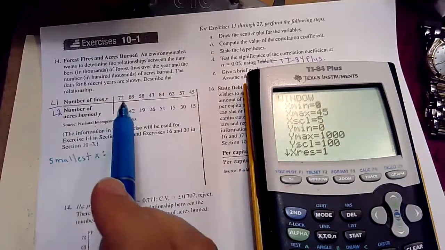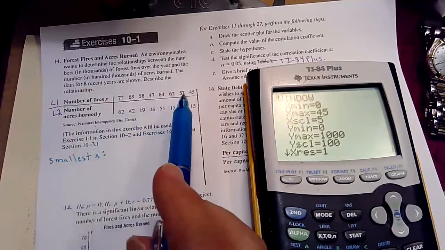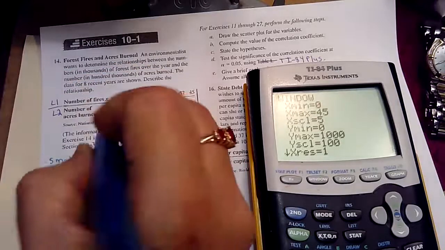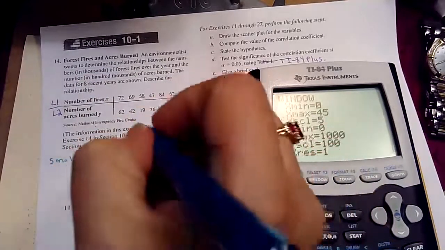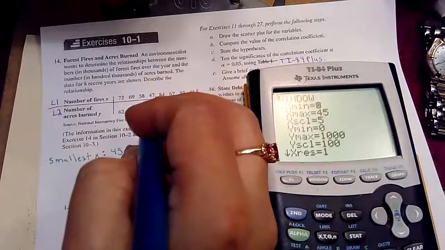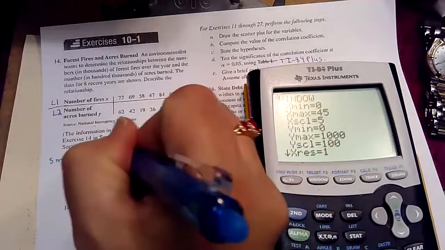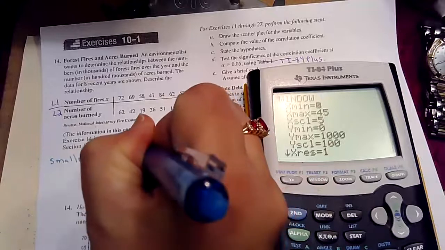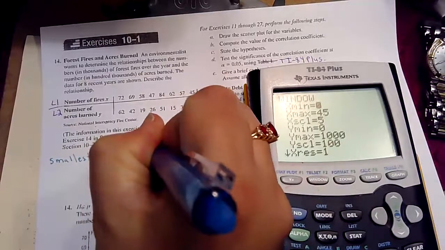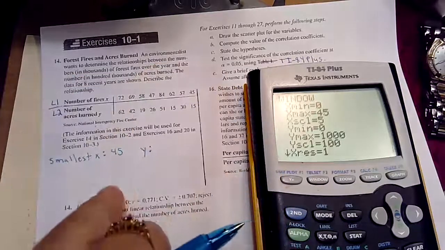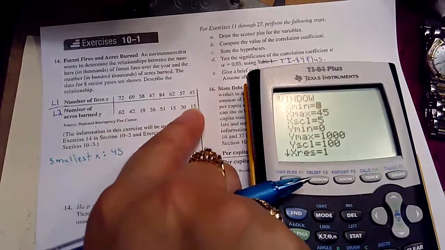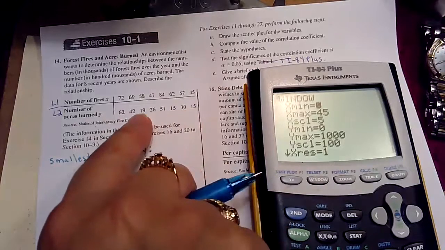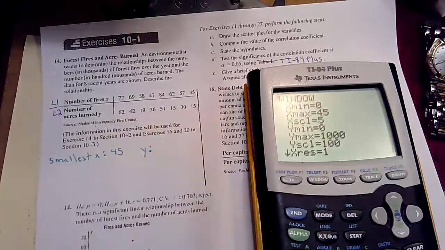The smallest X data value looks like it's 45. And then I also marked the smallest Y data value. The smallest Y data value looks like it's 15, right?